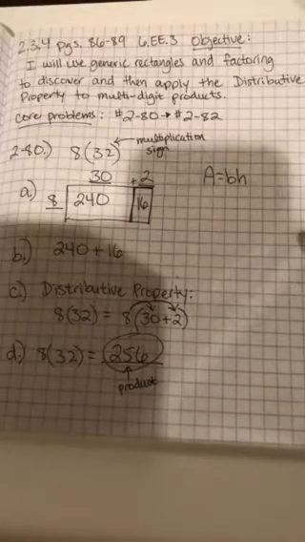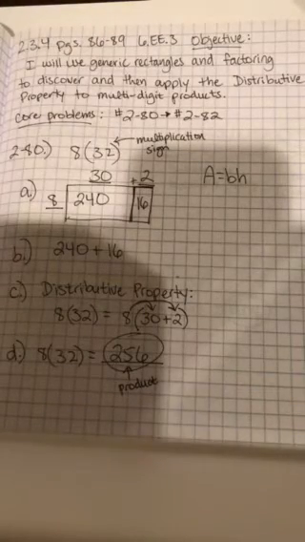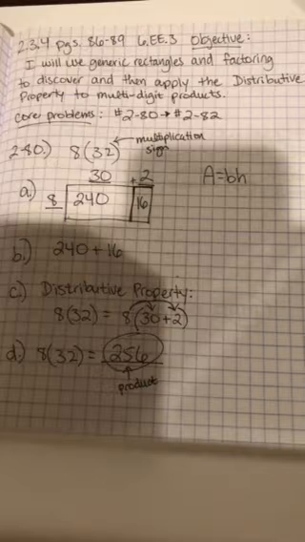So I'm also asking you to do this page today. Review Packet 1, page 1, along with the last 2 pages of the other packet, okay? And this is using the distributive property, which we learned before in chapter 2.